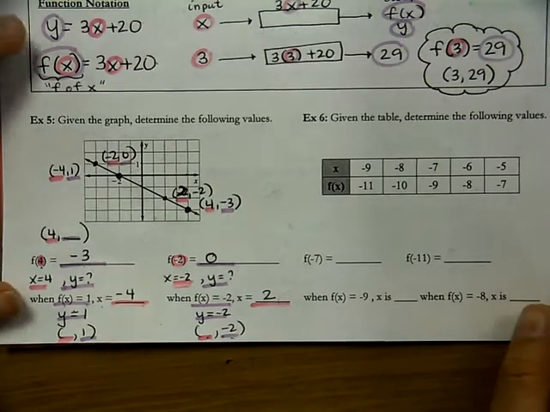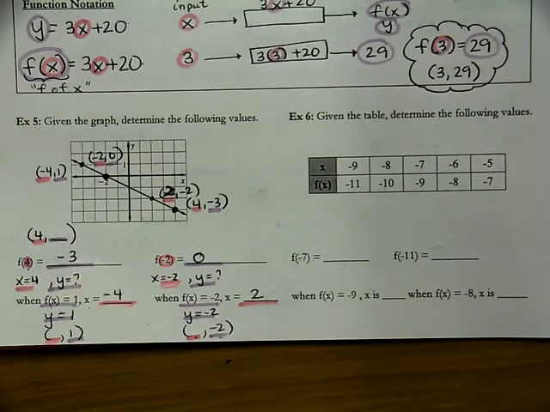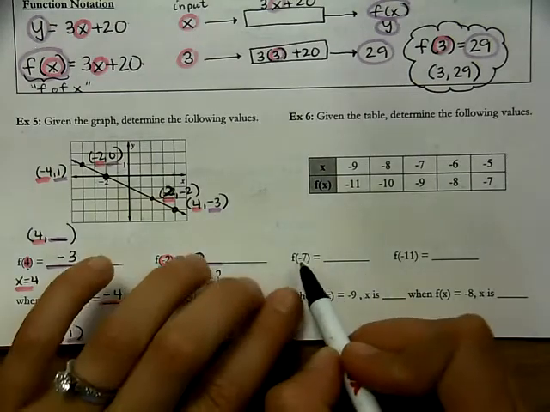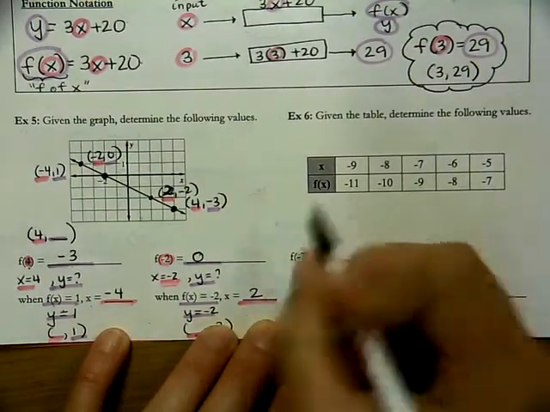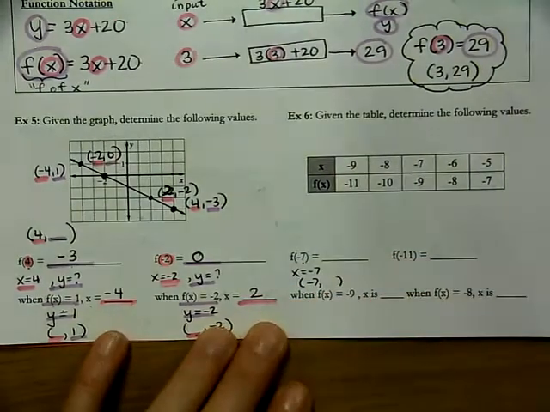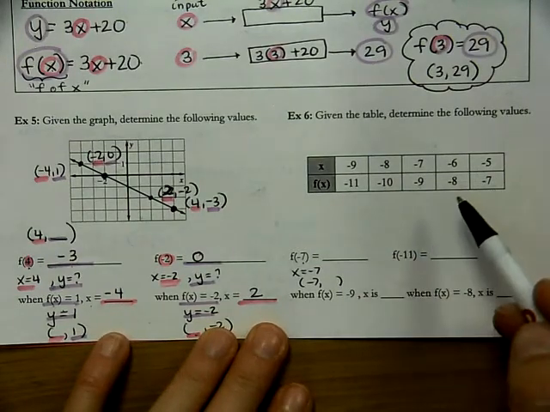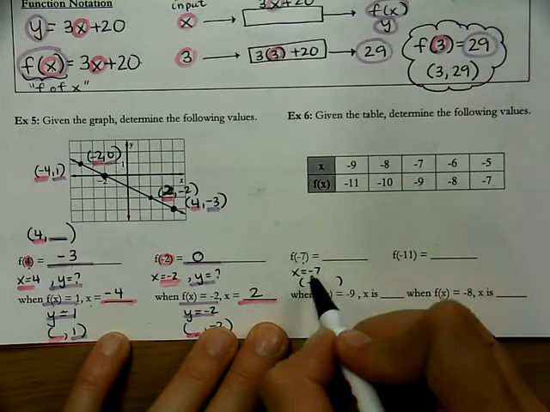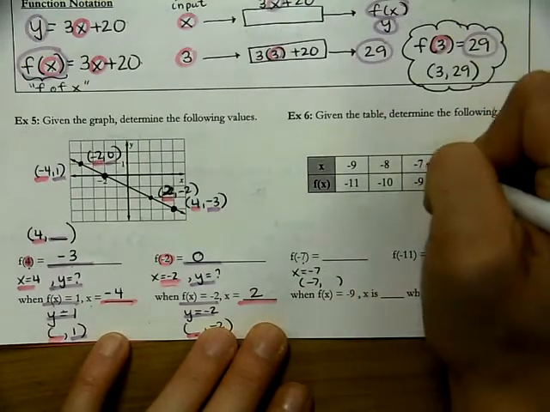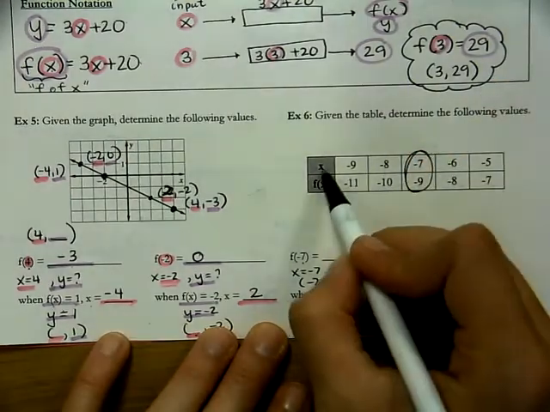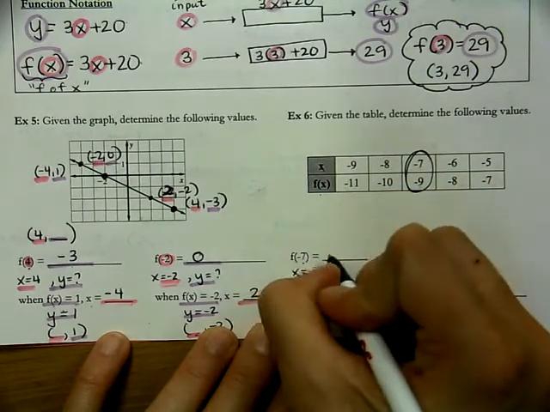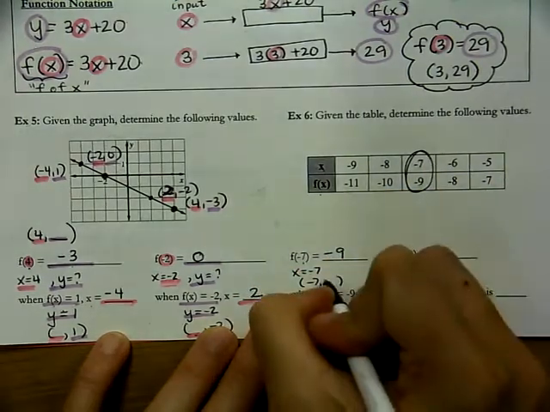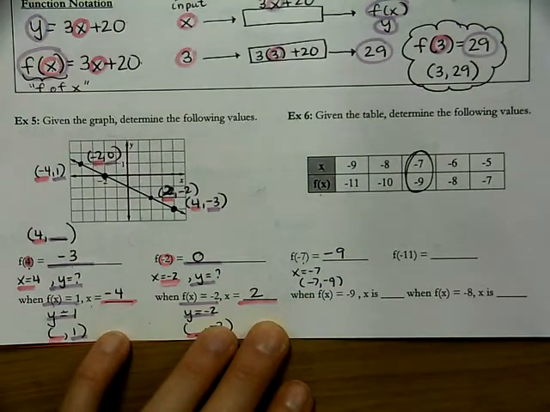Over here, for example 6, now we're looking at a table. Well, if we think of a table, the thought process is the same, we just find the information differently. So f of -7, again, that's telling you that the input, or x, is -7, meaning you have -7, something. So then I look to the table, I'm trying to find what the output is. So I go to where x is -7, and I find this point right here. I know when x is -7, the output, f of x, is -9. So f of -7 equals -9. In other words, we'll have that point there.